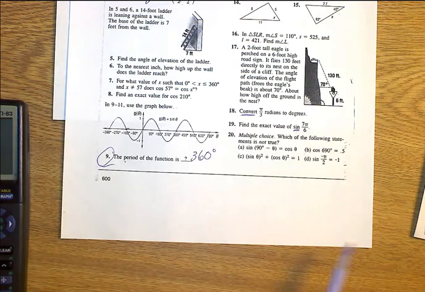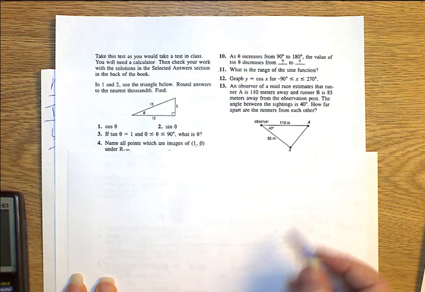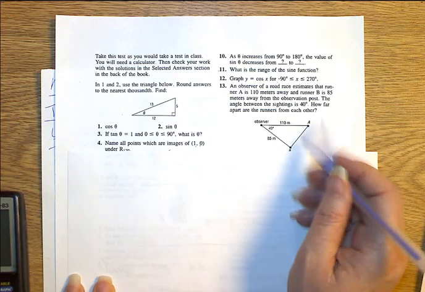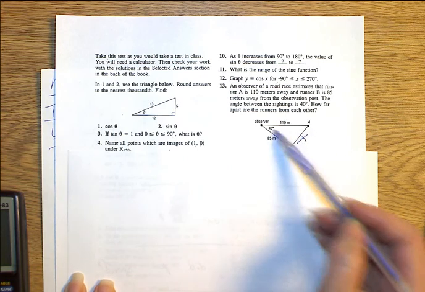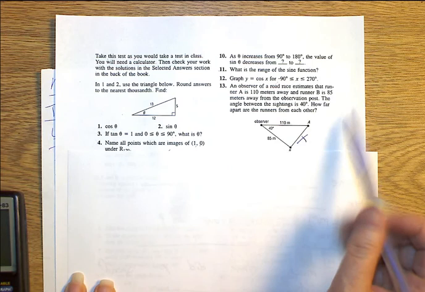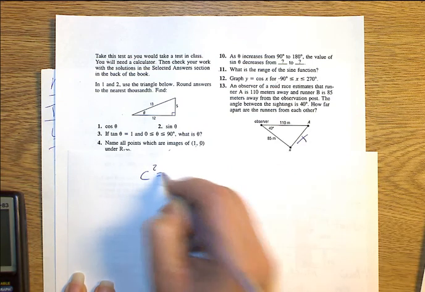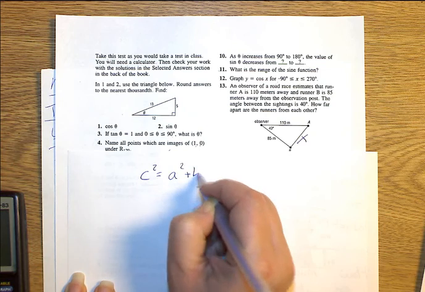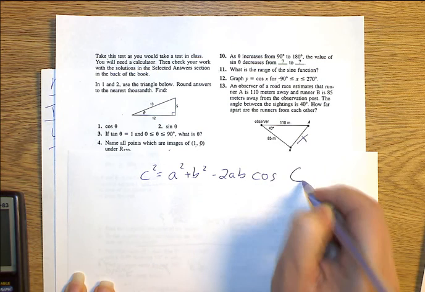Yep. Can we do number 13? All right, 13. We have a triangle here, and this is my x. I cannot use law of sines because I do not have enough information, so I have to use law of cosines. So I have c squared is equal to a squared plus b squared minus 2ab cos of c, where this is my angle.